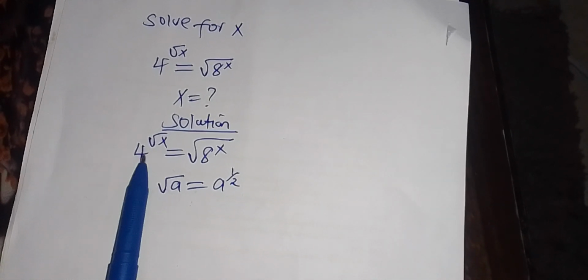The second thing, we have a base of 4 and 8, so we can express this first. This is 4 raised to square root of x, and this is the same as saying 8 raised to power x, everything raised to power half. Remember, we have used this property. Now this 8 can be written with a base of 2, so that we'll have 2 cubed.